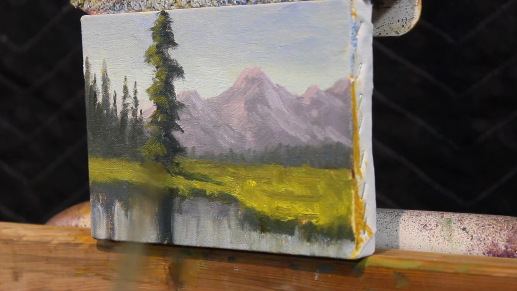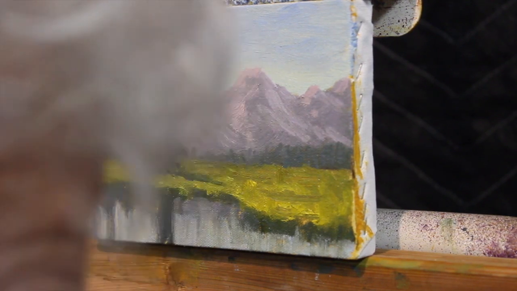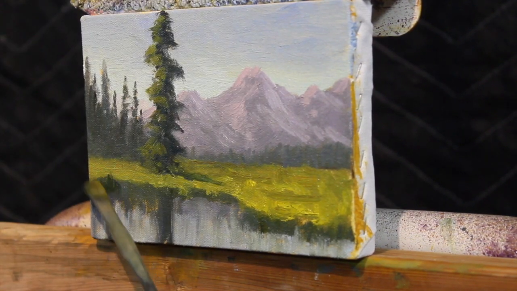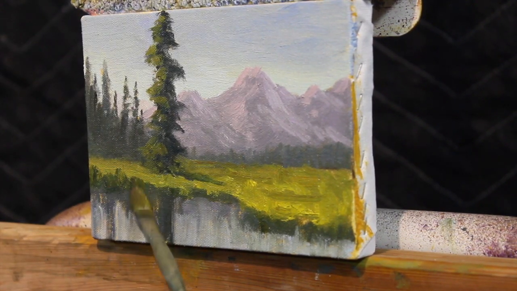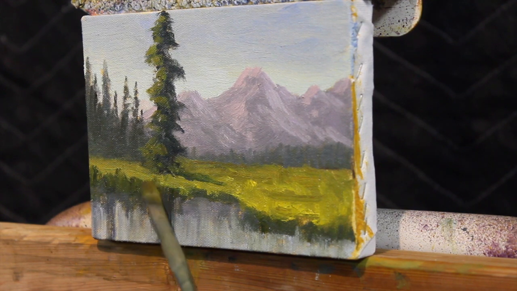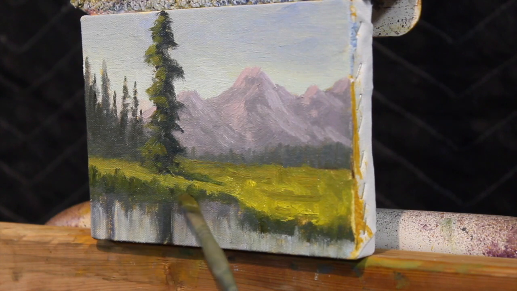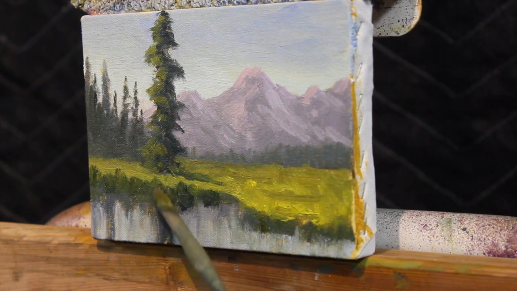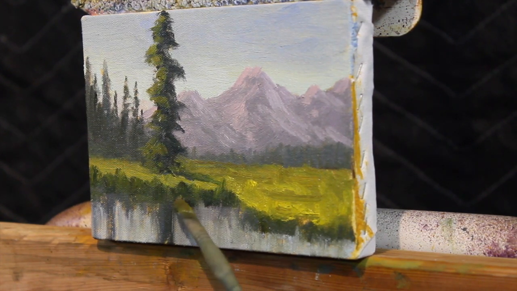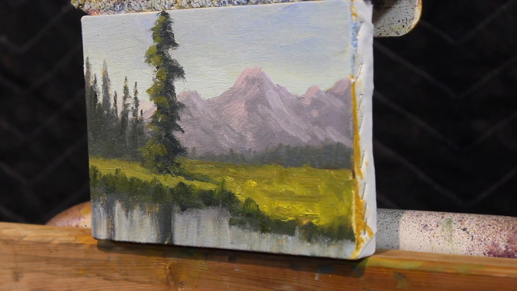Now I'm going to do the little bushes and whatever goes along the front of the river. And this is just sloppy brushwork. The important thing is that it's a really dark value.